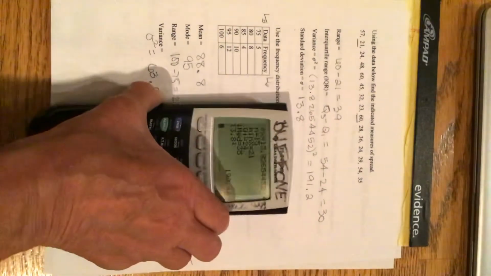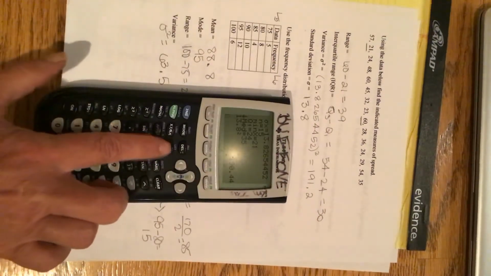Okay, finally, we're going to put everything together. We have our 4 measures of central tendency. We have our 4 measures of variance. And then we're going to check to make sure that I did these correctly.